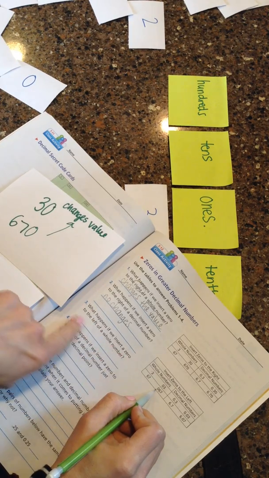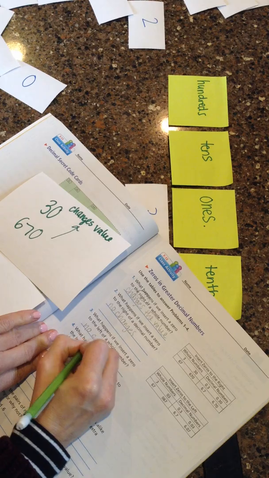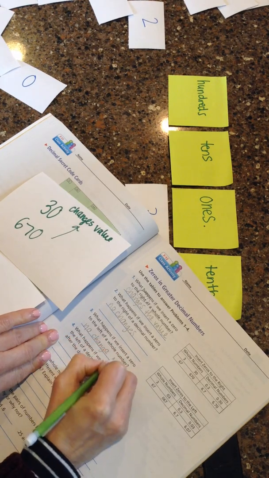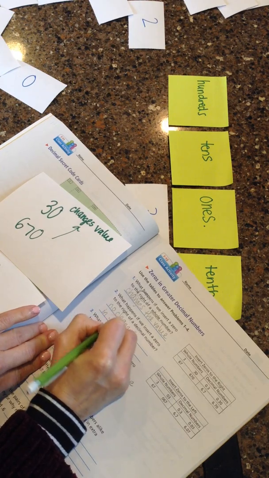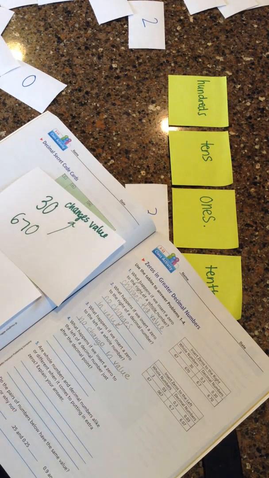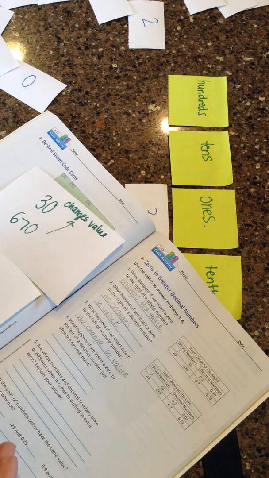So what happens if we insert a 0 to the left of a whole number? No change. We could say no change in value. Let's go ahead and add that to number 2 as well. Because that word value is really important. It's telling us how much those are worth.